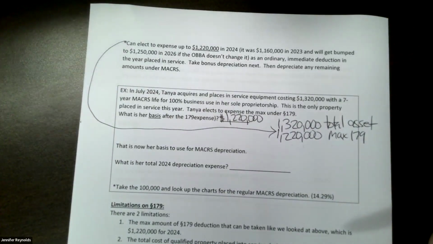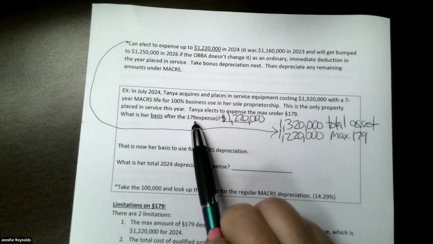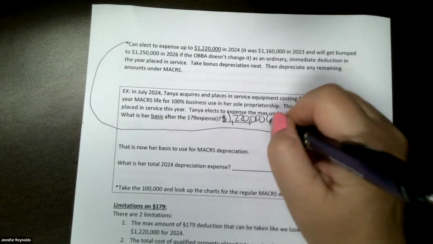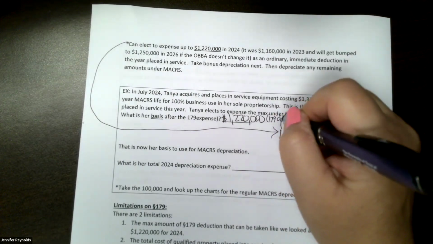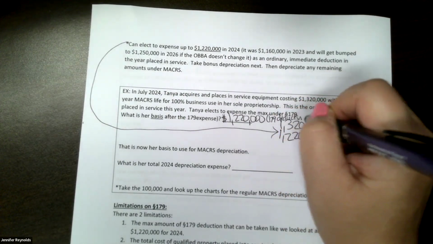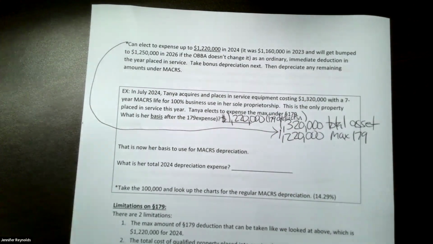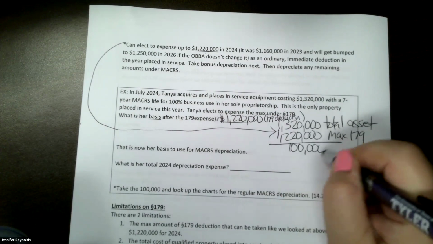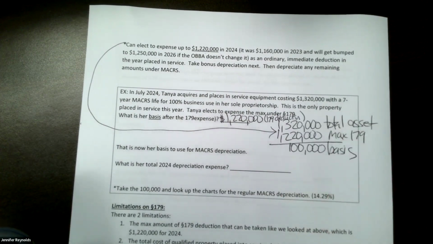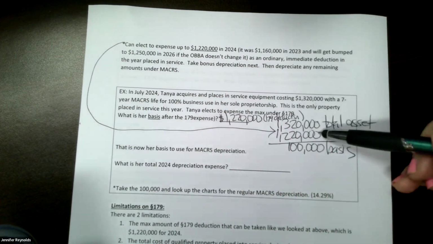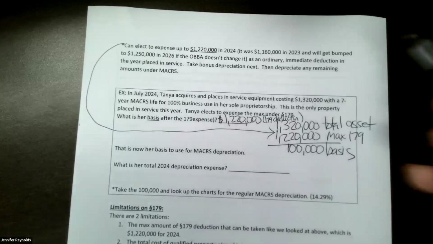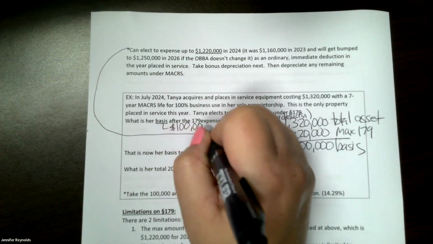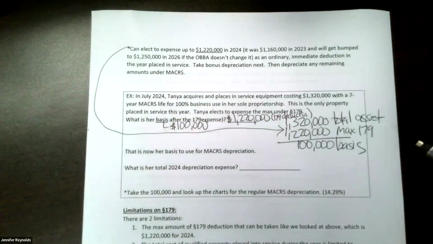So what is her basis after the 179 expense? Uh-oh, I filled in the wrong blank there. This is her 179 deduction. She would put it on Schedule C as a deduction. Her basis after taking that would be $100,000. Original cost minus the depreciation equals adjusted basis. So her basis is 100. Got it? All right. Now what?